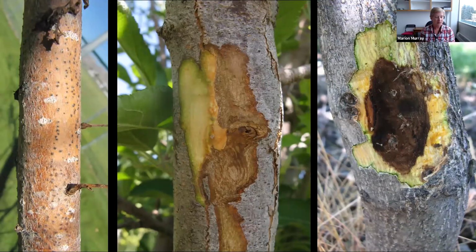But to really tell, is it a canker caused by a pathogen? We have to look a little bit more closely. There may be some signs of, if it's caused by a fungus, shown on the far left, those small black dots are fruiting bodies of a fungus that cause that canker.